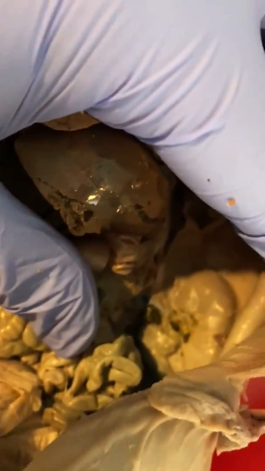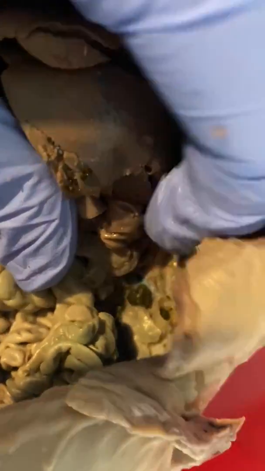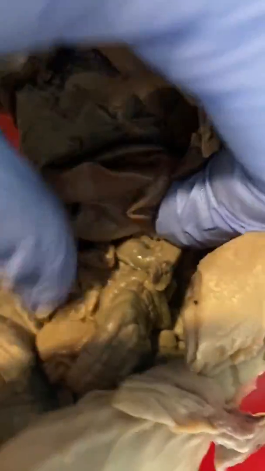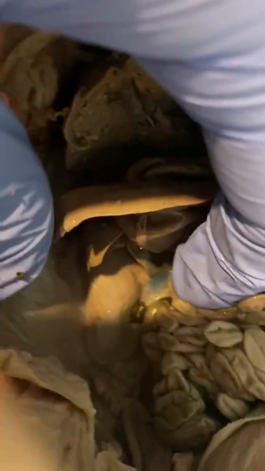But it's in there. My pig pooped. It goes into the small intestine.